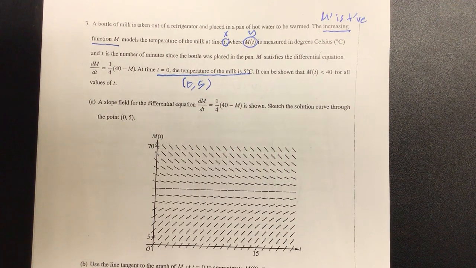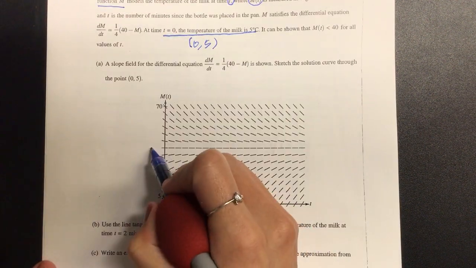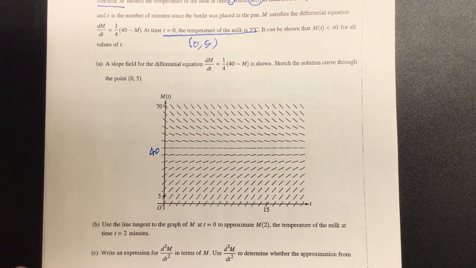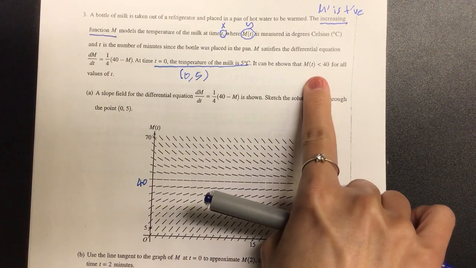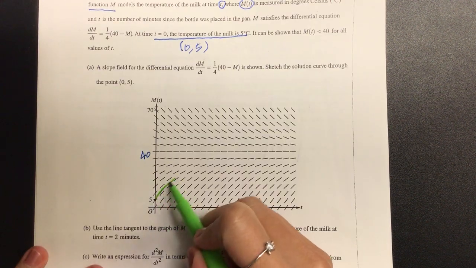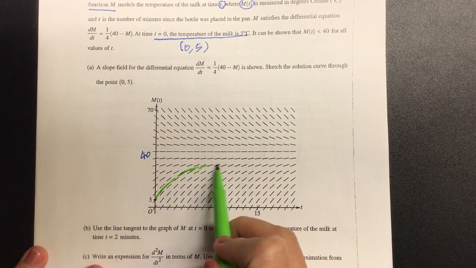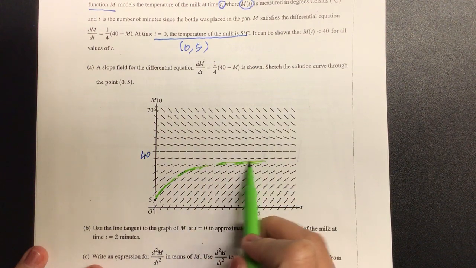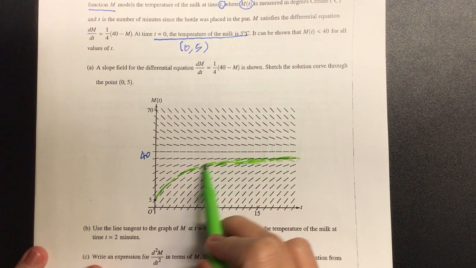So just by looking at this, would you agree this point right here is 40? Yeah? And not only that, they mention it, m of t less than 40. If I were to go along the slope field, and they said to start at 5, and just go along and see where it's going to end up, somewhere over here. If you're off a little bit by a millimeter or two, that's fine.